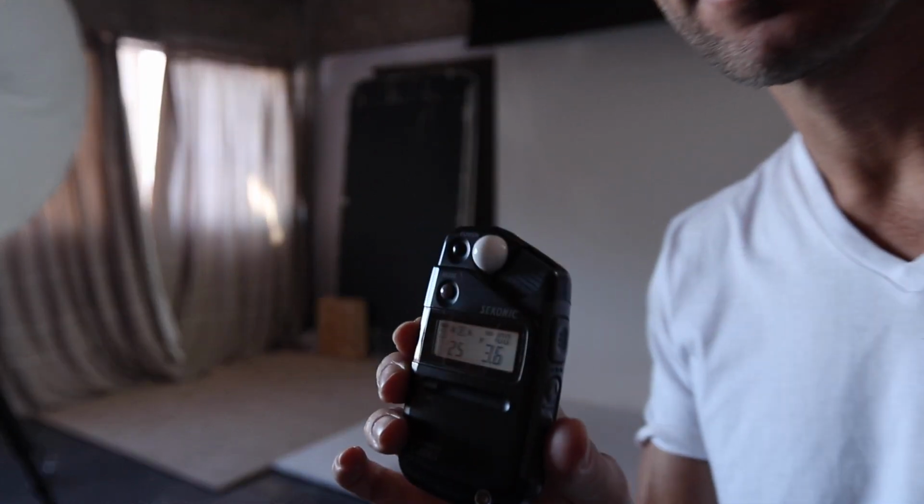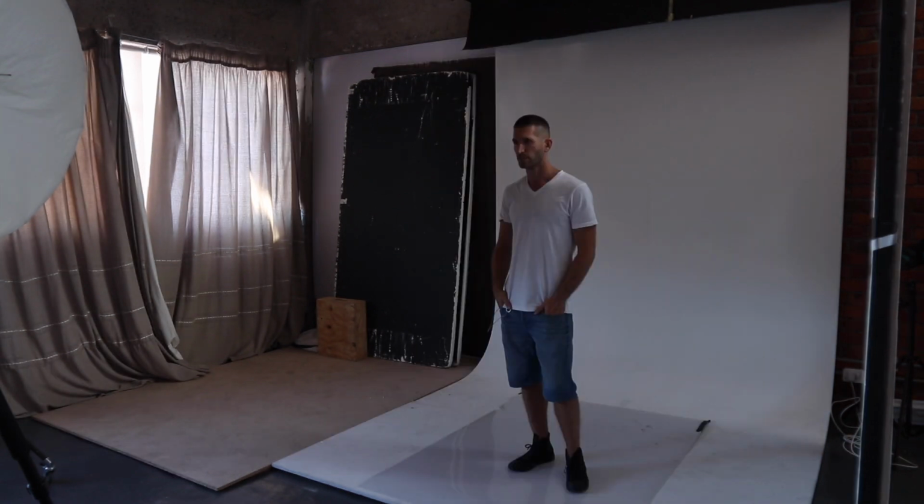Okay, so I've got 3.6 on the light meter. That's more than close enough for me, and let's see what that looks like.